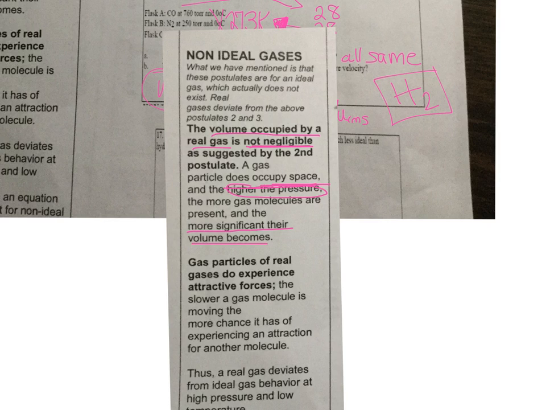So gas particles of real gases do experience your attractive forces as well. So the slower that a gas molecule is moving, the more chance it has of experiencing that. So what do you think that's going to be related to? If this one's related to high pressure, what do you guys think this one is talking about?